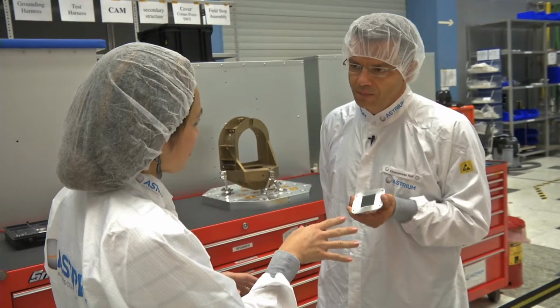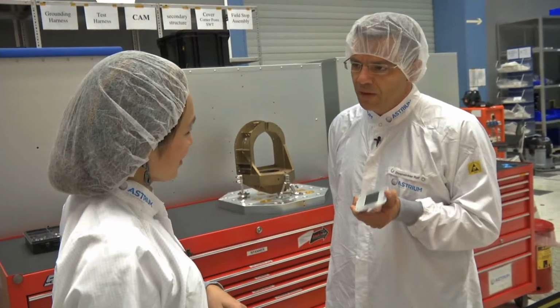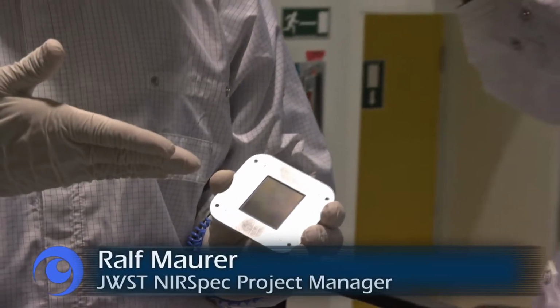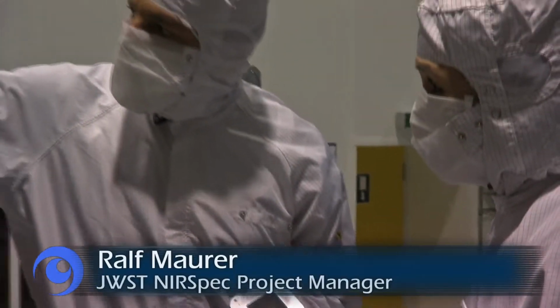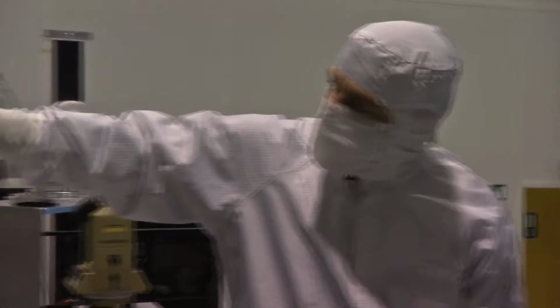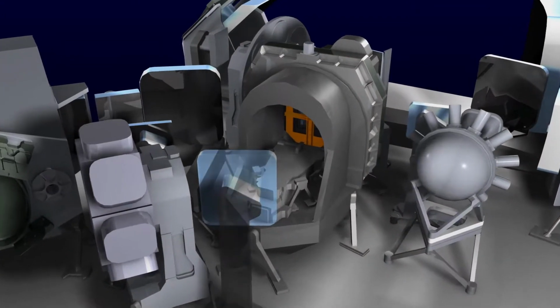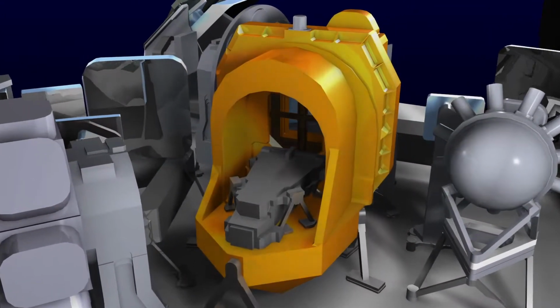Is there any way we can actually see the microshutter array in Near-Spec? Yes, for that we have to go into the clean room. Our arrays on Near-Spec, we have formed them. They're here within this black arc. Okay, so there's 4. All right, so you see 2 by 2. Is that the spectrometer that it's in? This is the entrance of the spectrometer.